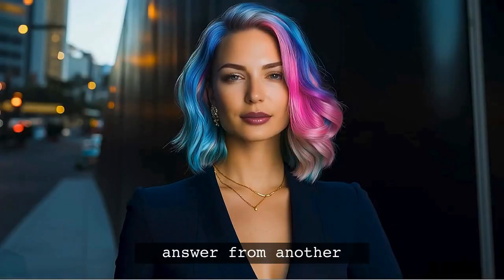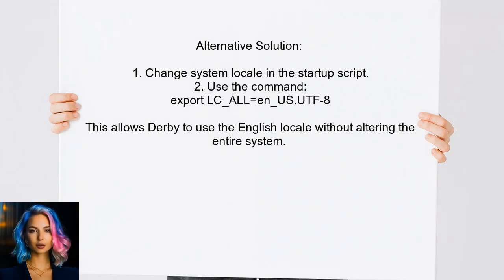Let's take a look at an answer from another user. An alternative approach suggested by another user is to change the system locale within the shell script that starts Derby. They note that while changing the OS locale is not a preferred solution, using the command export LC_ALL in the startup script could be a more acceptable workaround.